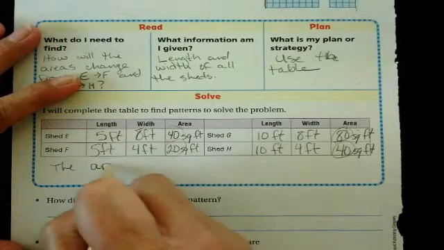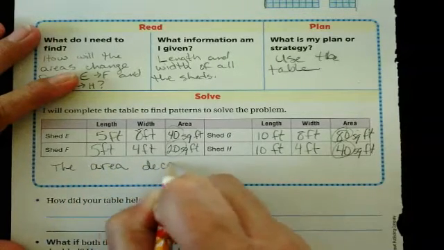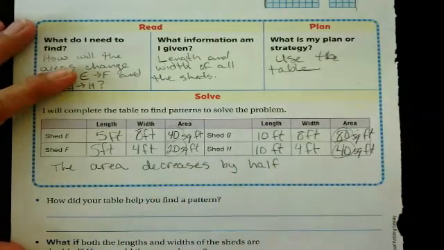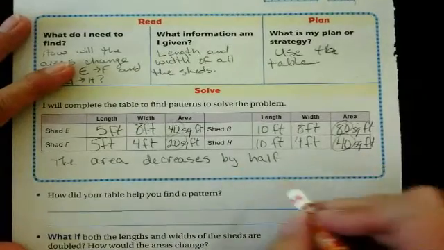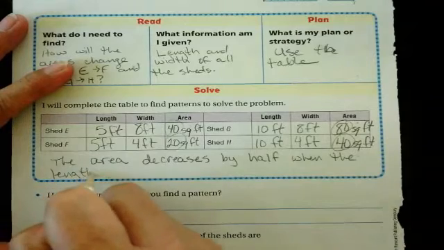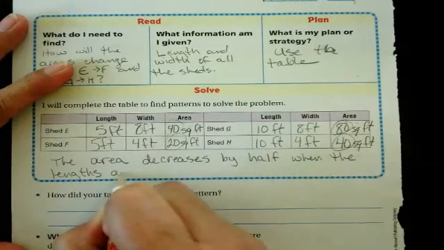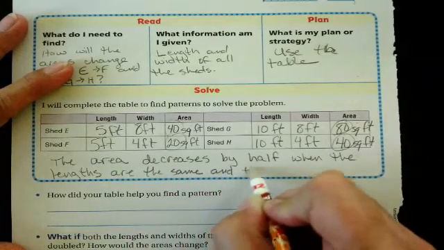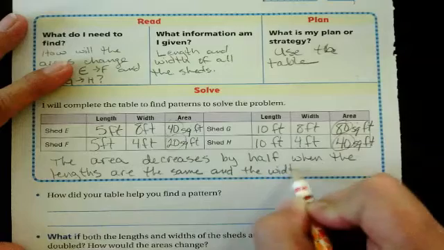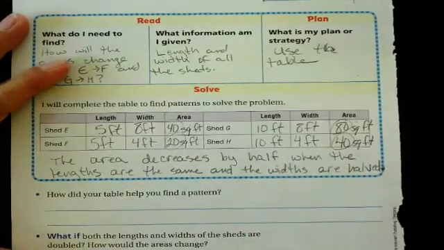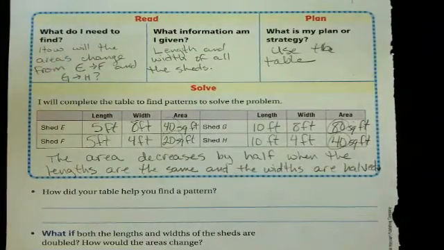So our pattern, the area decreases by half when the lengths are the same and the widths are halved. Okay? So the area decreases by half when the lengths are the same and the widths are halved.